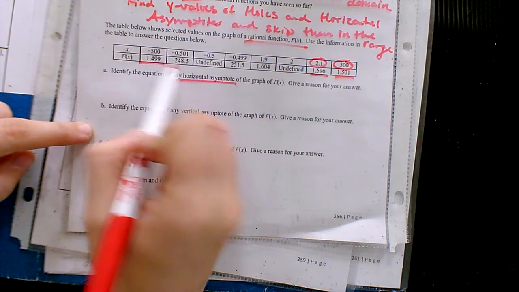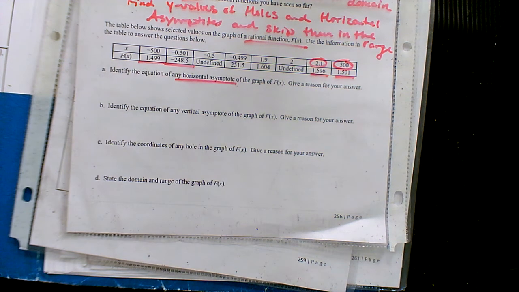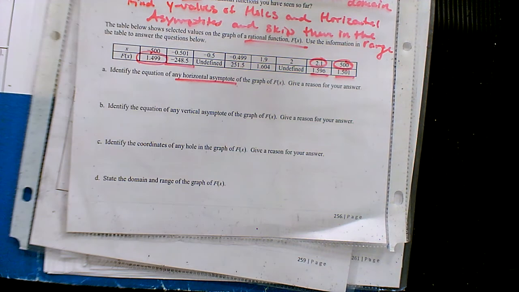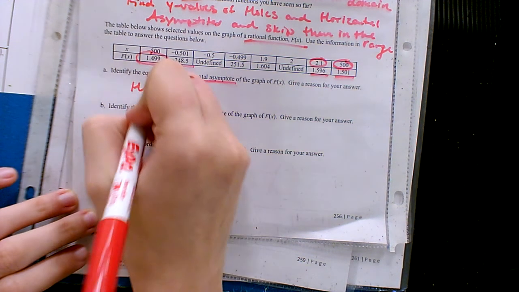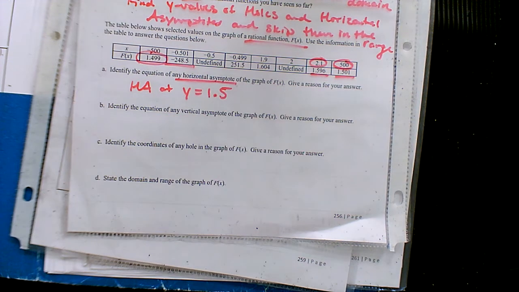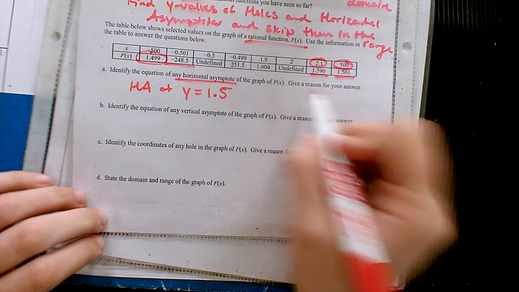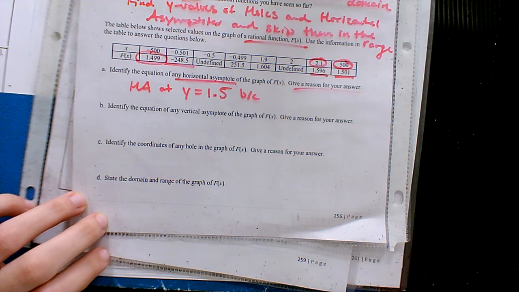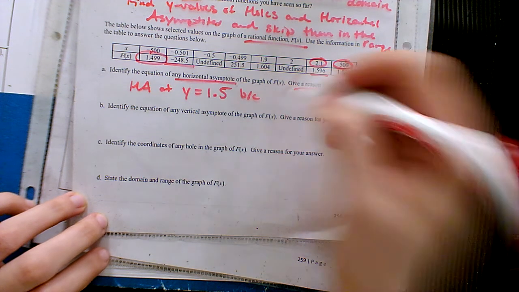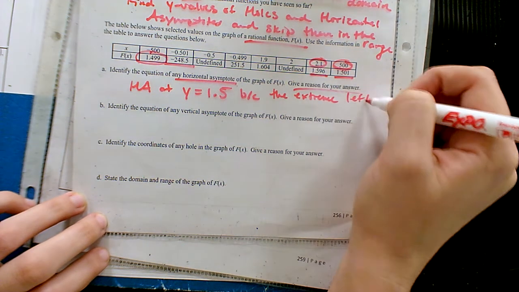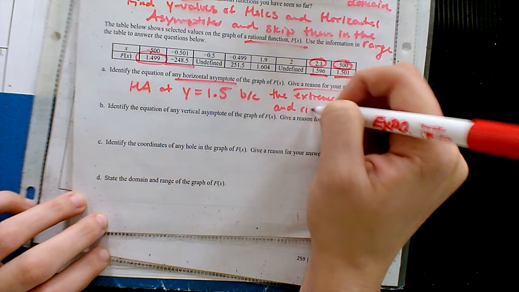We kind of have the same thing happening on the other side, okay? Notice how very, very negative numbers seem like we're approaching a particular height. So we'll go ahead and say horizontal asymptote at the y value of 1.5. It says give a reason for your answer. So because the extreme left and right are close to 1.5.